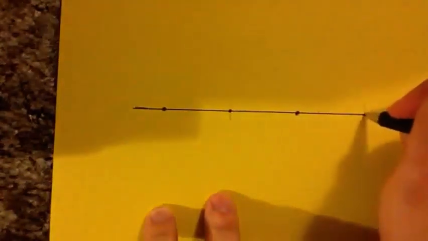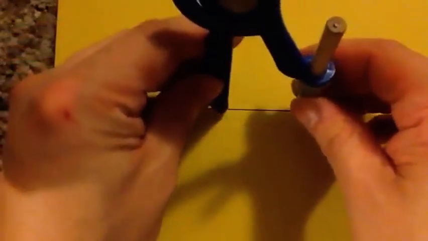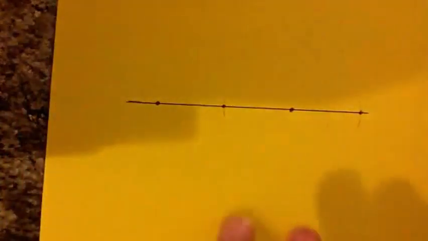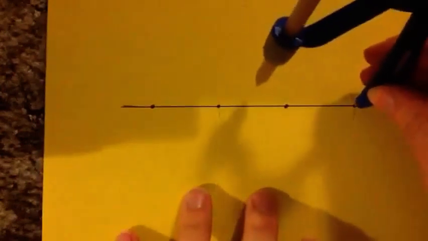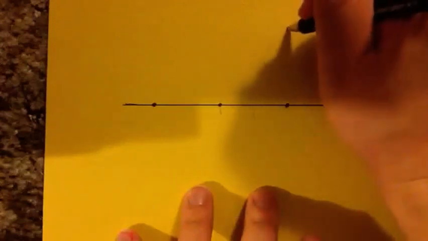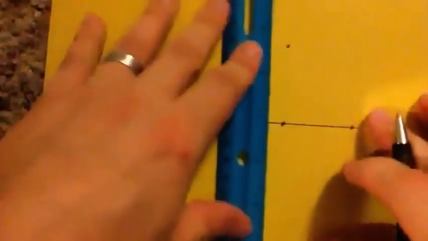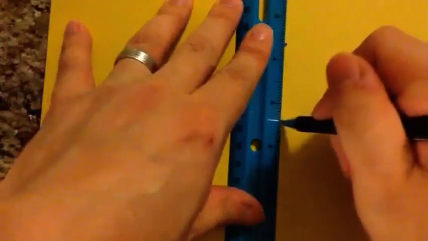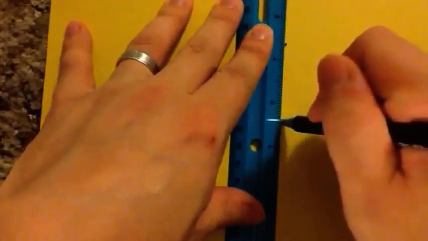Point. Another point. And then as you recall, we want to create a perpendicular line to this point right here. So I'm going to set it to more than half that segment length. Draw my arc. Draw that arc. Label that point. Now if you watch the triangle video, there's not this many constructions. I'm going to extend that line.